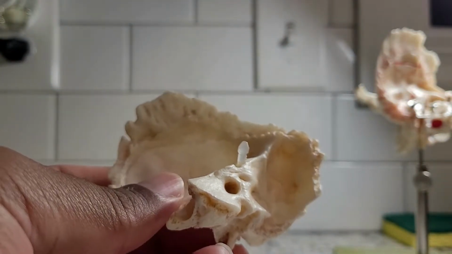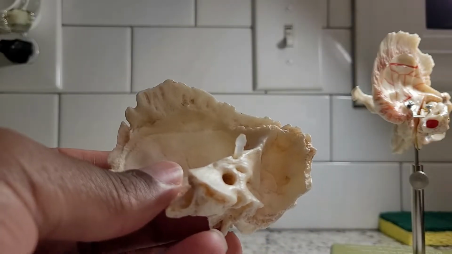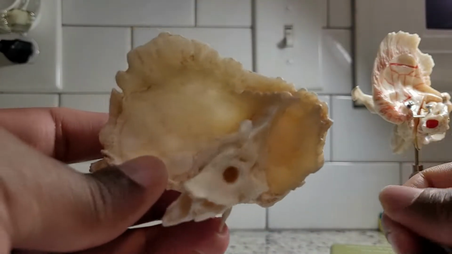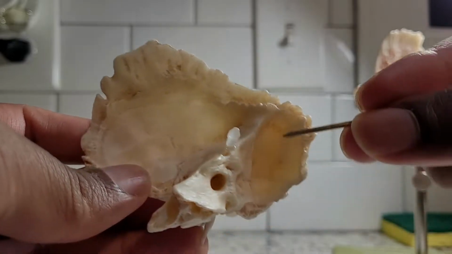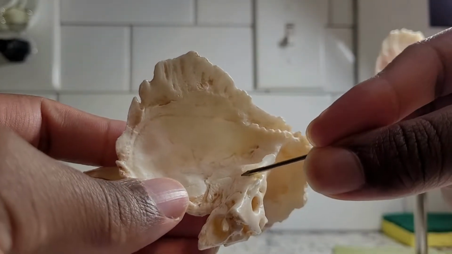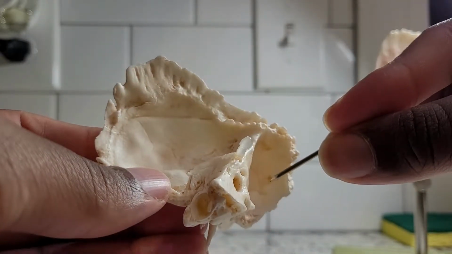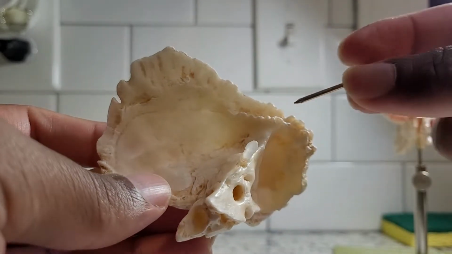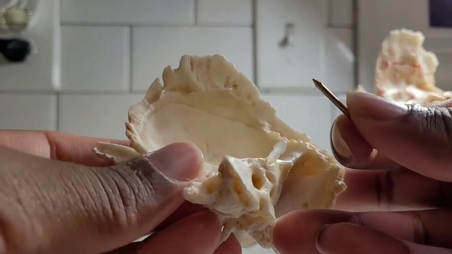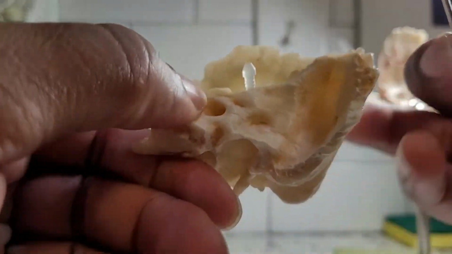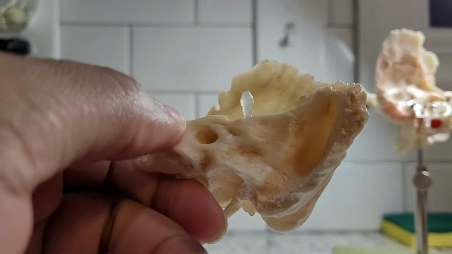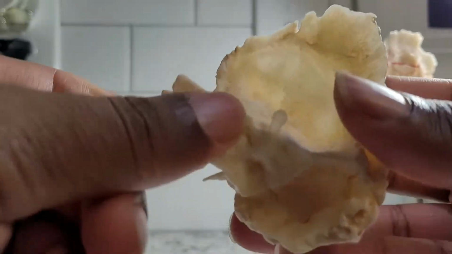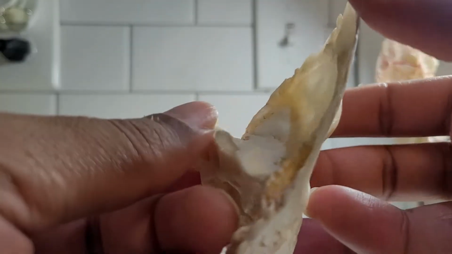So the very first thing that you want to notice is that there's two regions to the temporal bone. You have this region here that looks like a log all around, and this is my petrous region. Petrous just means like petrified, like stone, rock. That's why when you feel it, at least this model, it feels very hard, like a rock, basically.